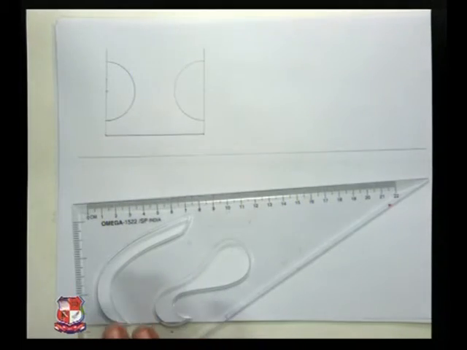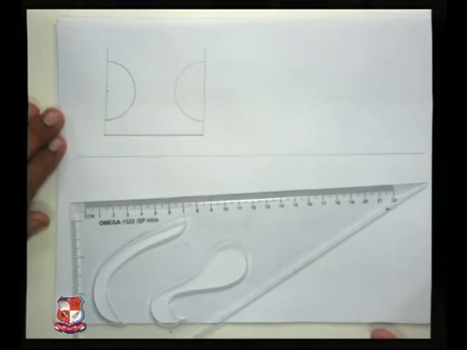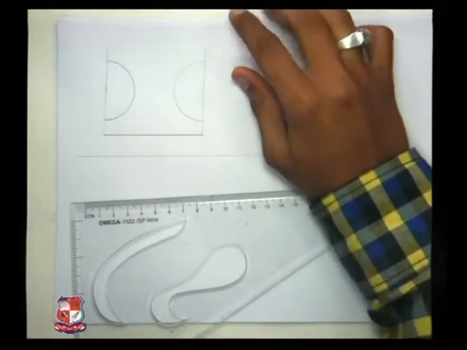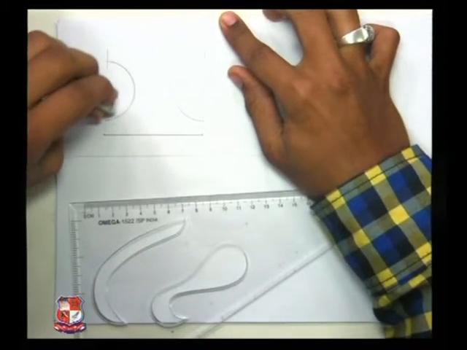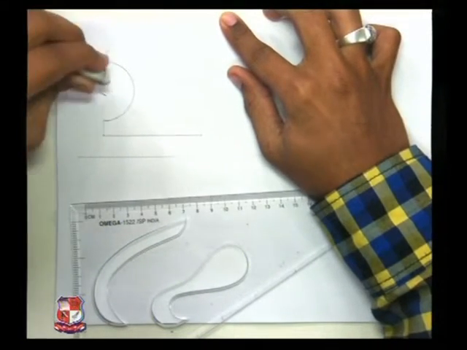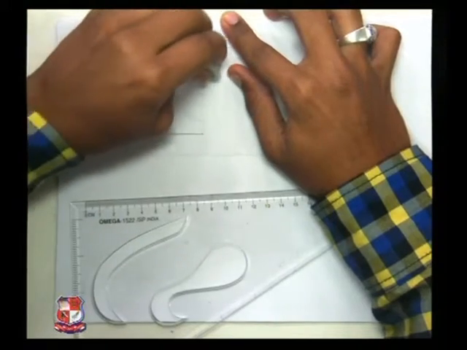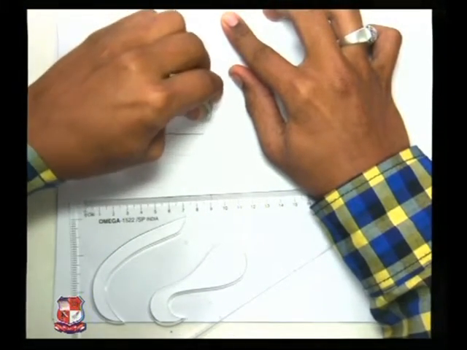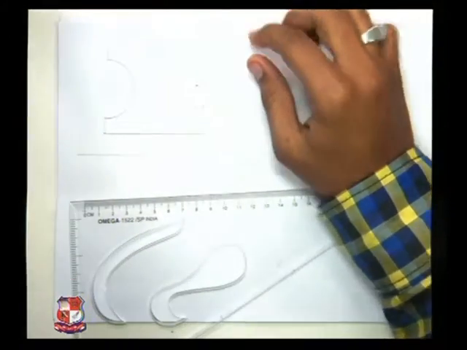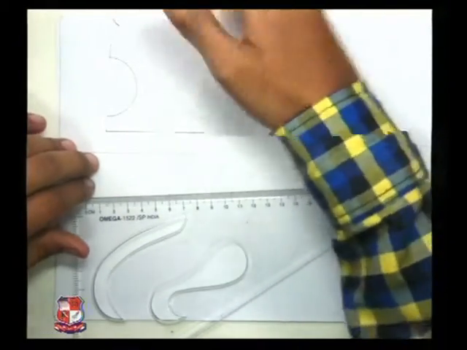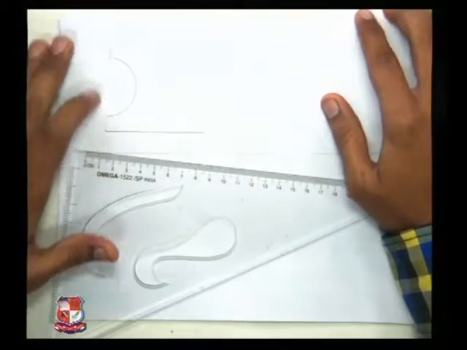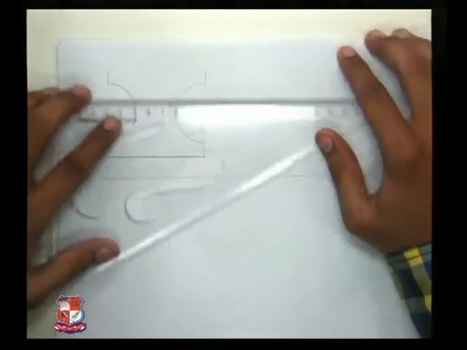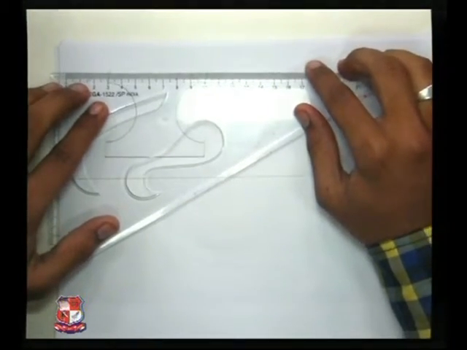The remaining outer reference line, I will erase it, and I will join the upper line.